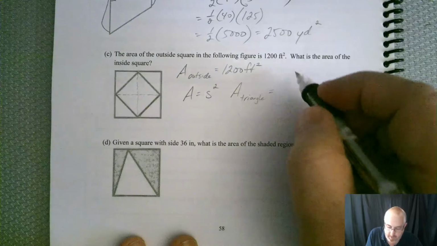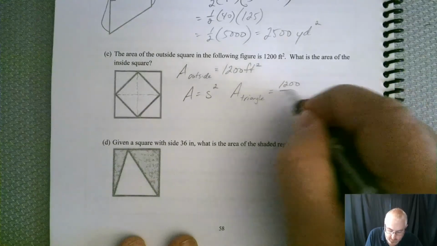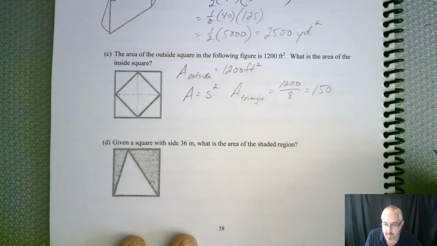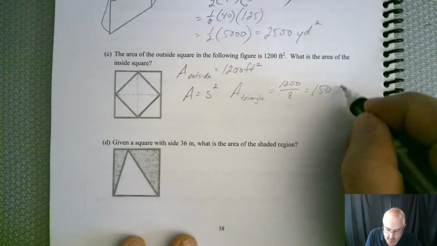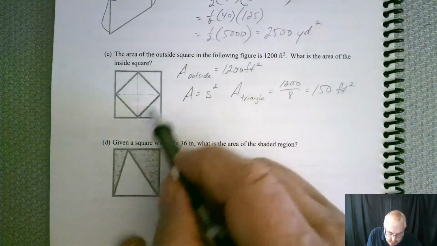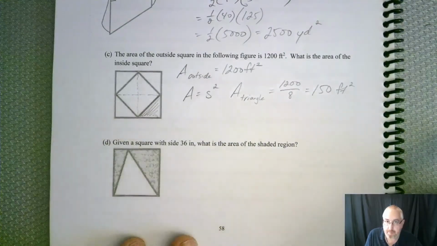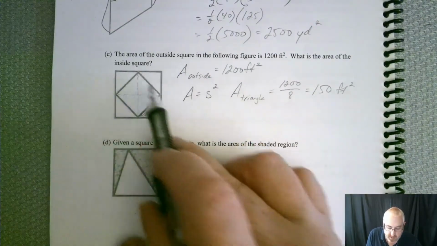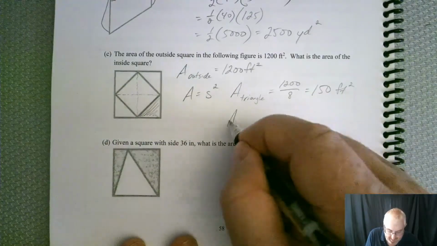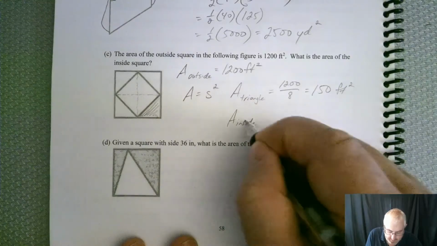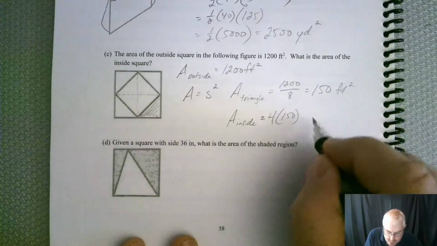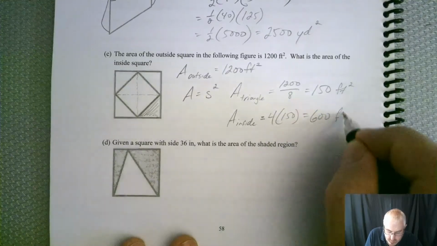All I have to do is divide, right? If I take 1200 and divide it by 8, I get 150. And I'll put the units on too. So 150 square feet would be just one of these little triangles. So if I want this inside square, what should I do with that? All I have to do is multiply that by 4. And so that's going to give me 600 square feet.